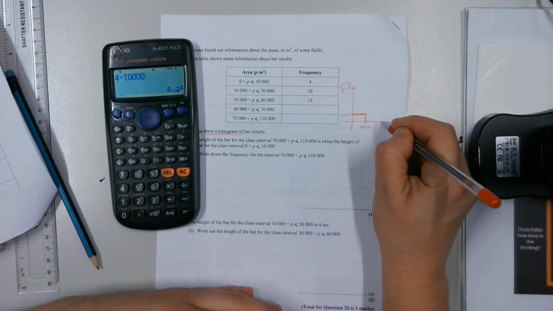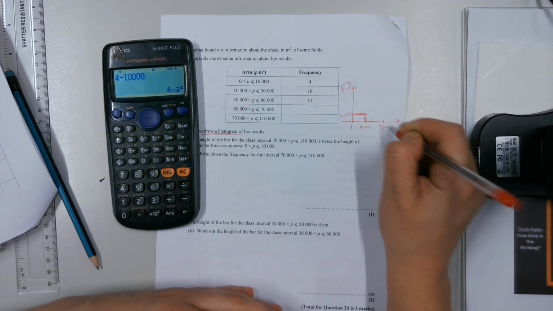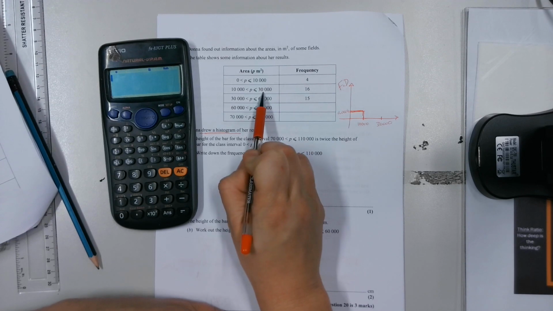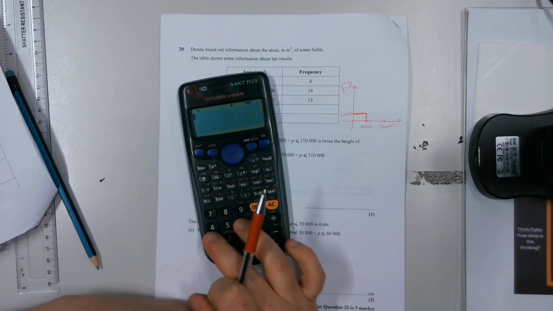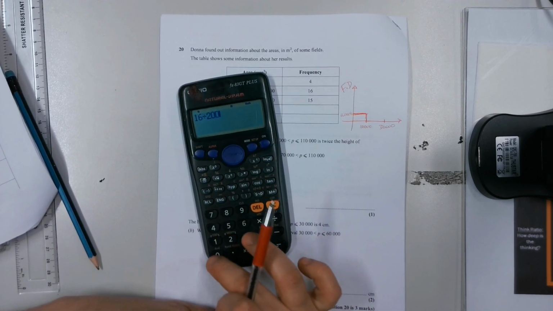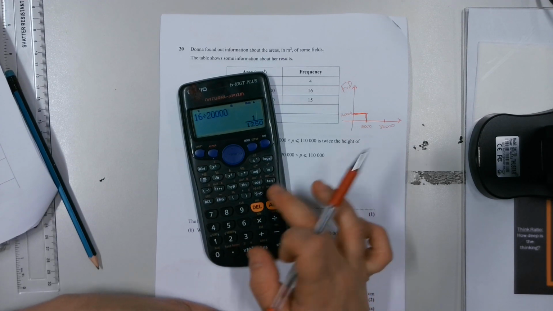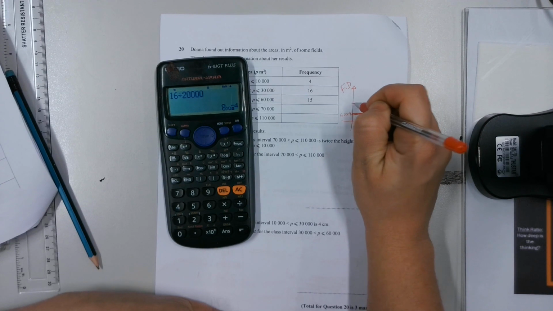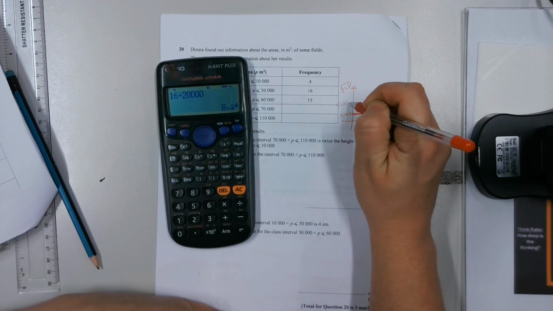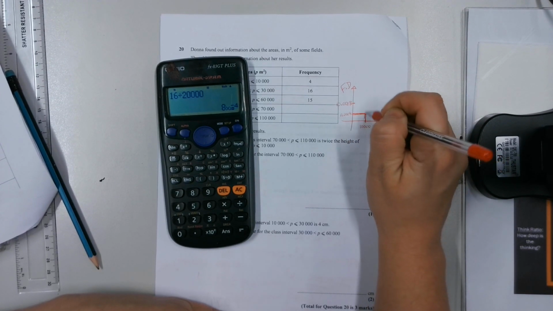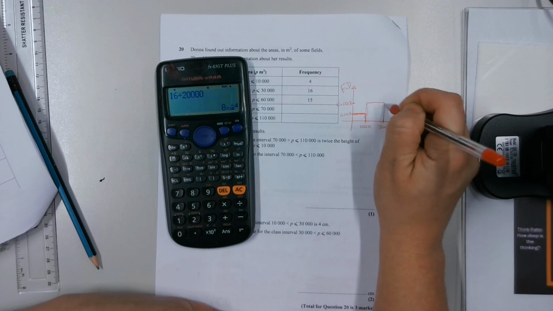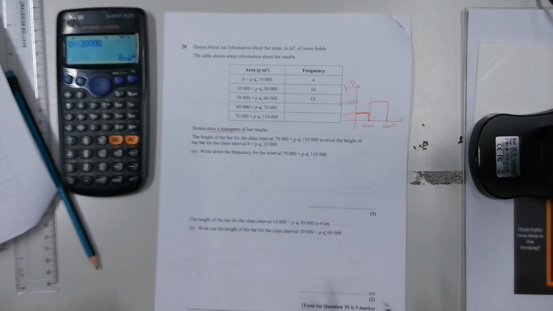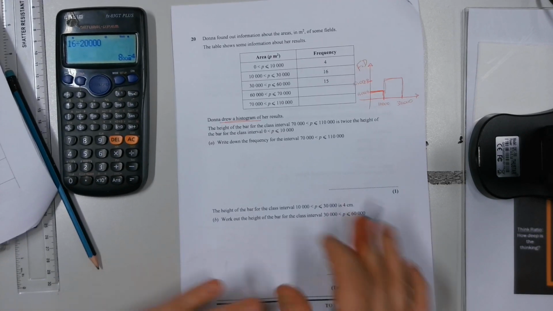Then I'm going from 10,000 to 30,000. Again, this is a 20,000 gap, so the class width is 20,000. So the frequency density is 16 over 20,000, which is 8 times 10 to the power of minus 4. So double that, 0.0008. That's going to be the height of the second bar, and so on. At least starting that histogram gives me an idea of what's going on with these numbers.